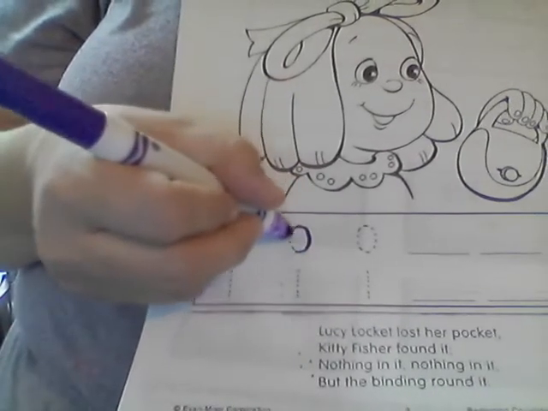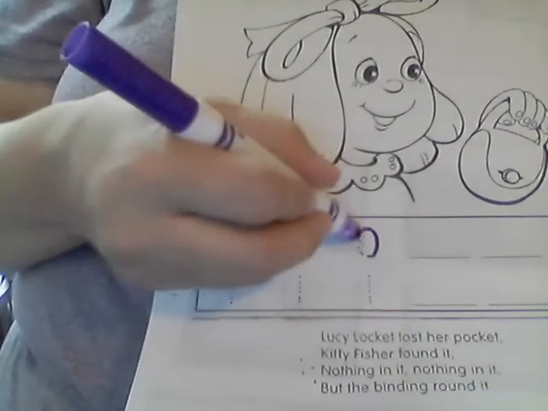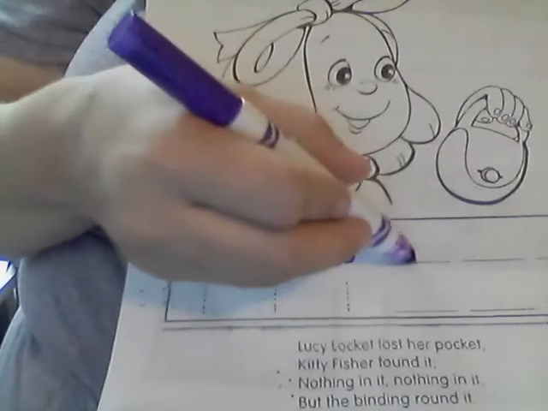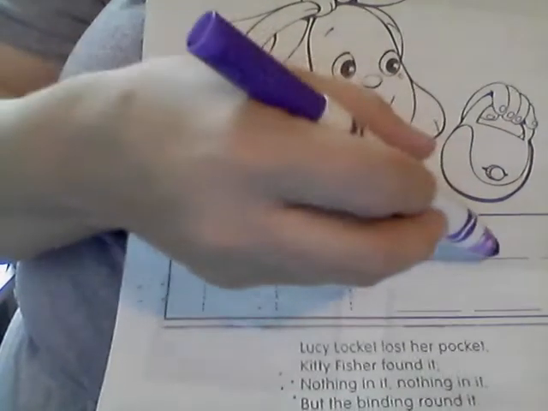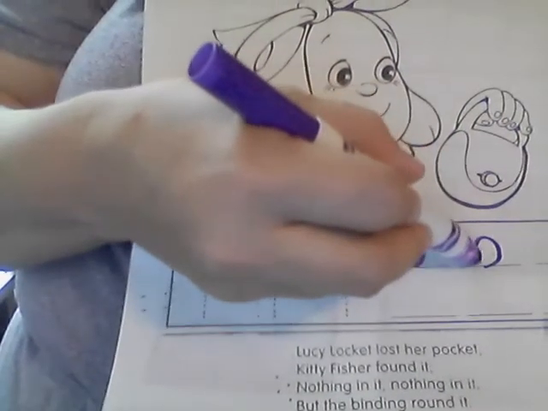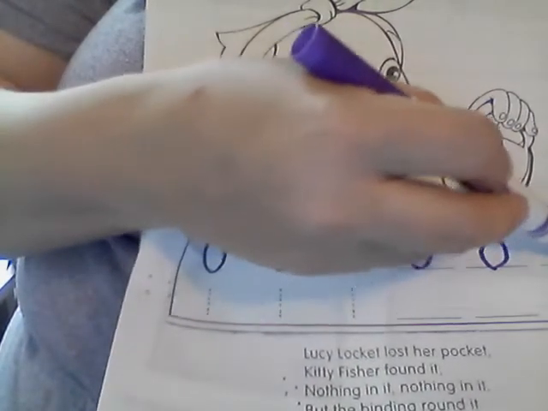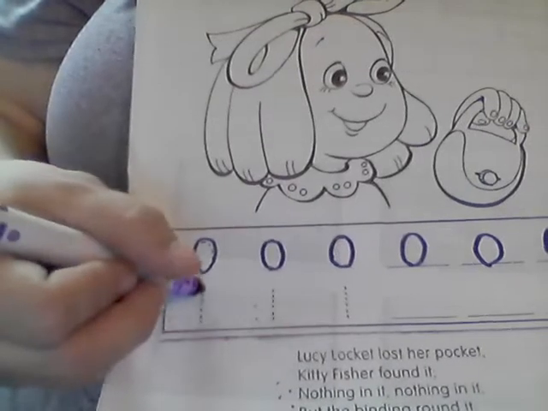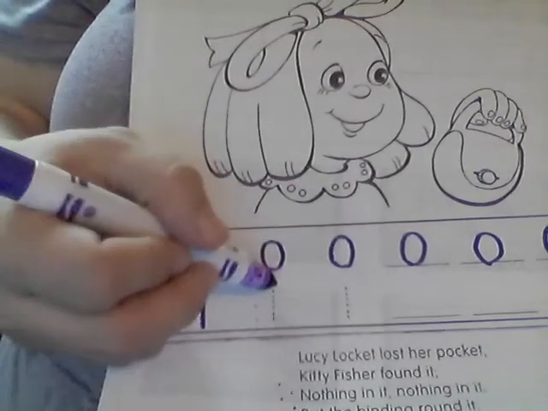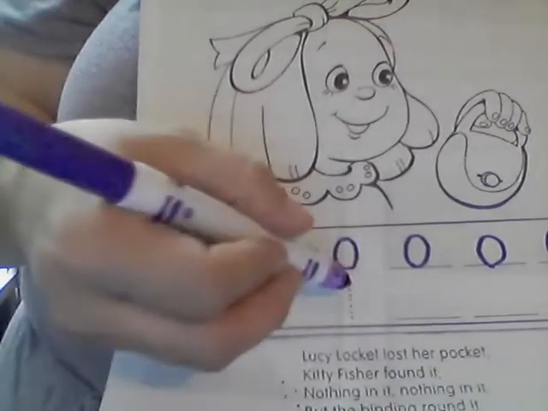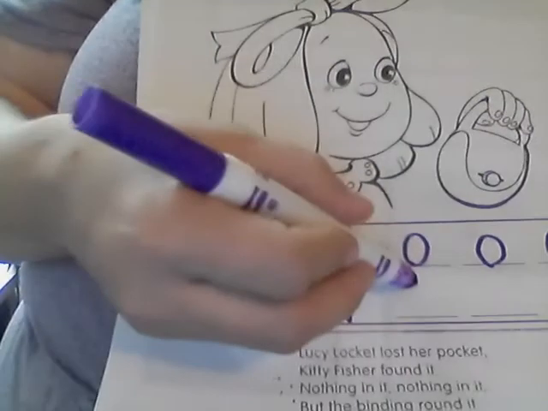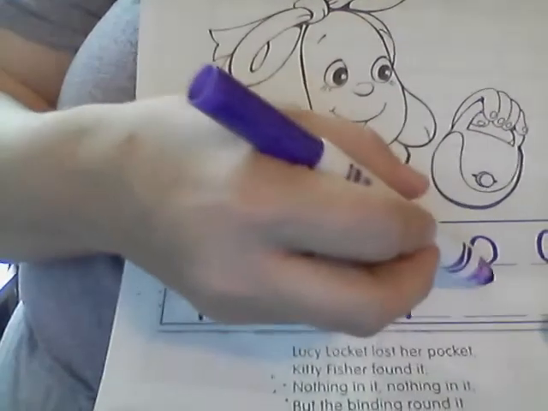1, 2, 3, and then there are 3 spots where you're going to write it. We're just going to go around. It's just like the O, a little bit more of an oval shape though. 0. And then right below it is 1. 1 is just straight down. We start at the top, we go straight down. And then there are 3 lines where we're going to write the ones.